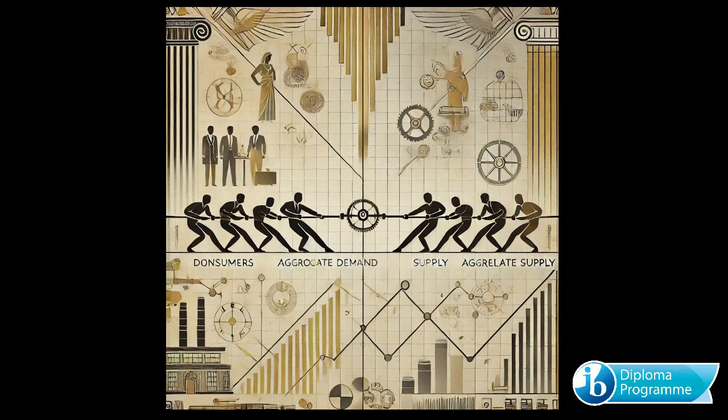To understand how these forces interact, imagine a large concert hall. Aggregate demand is like the crowd pouring in, eager for the show. Aggregate supply is the venue's seating capacity and the performance quality. If the crowd exceeds the available seats, chaos ensues. Some are left standing, others leave dissatisfied, and prices for tickets on the secondary market skyrocket.